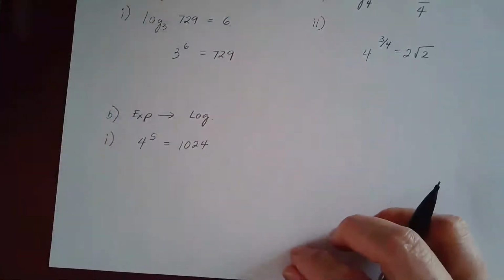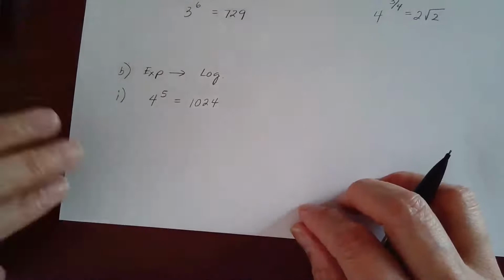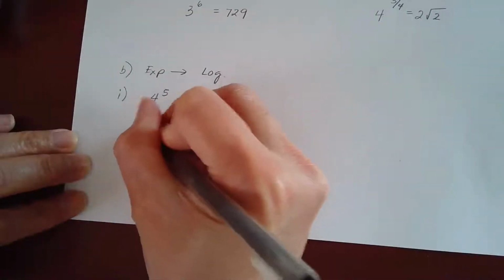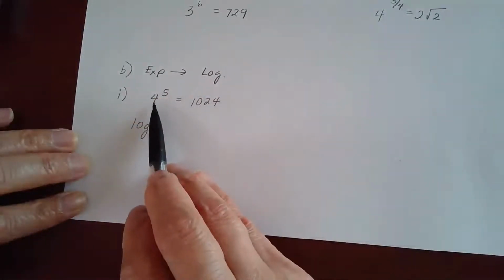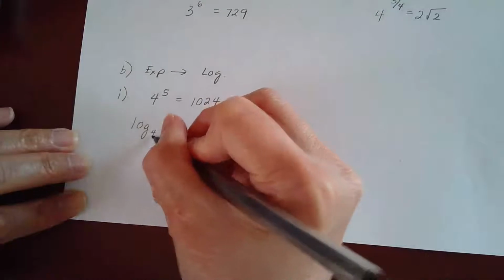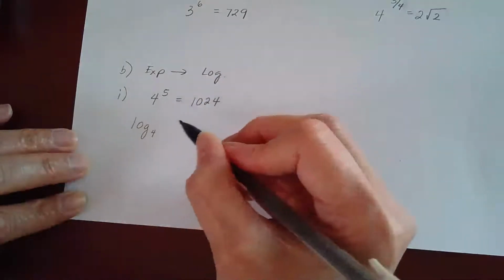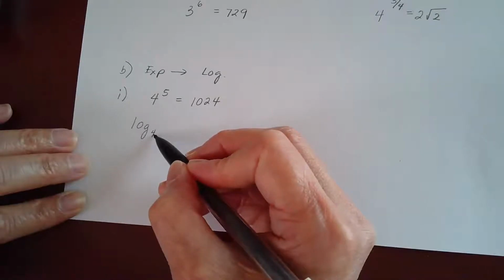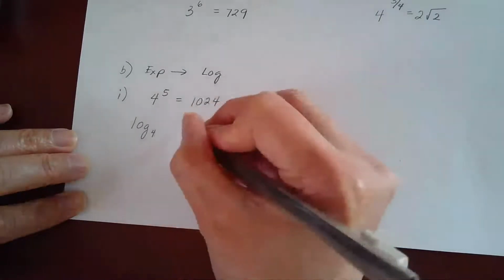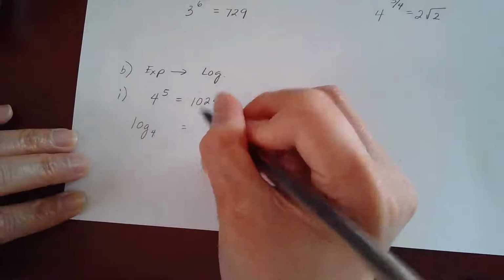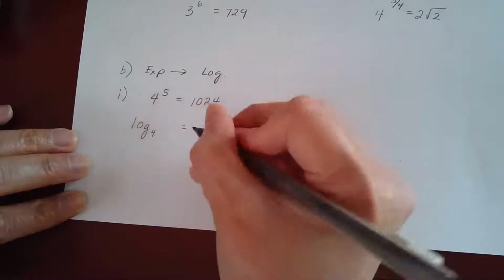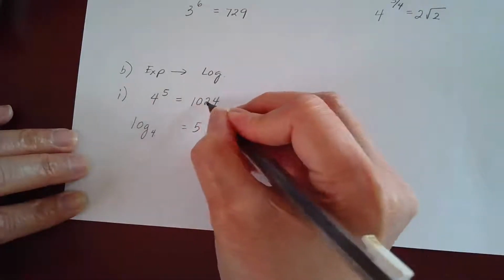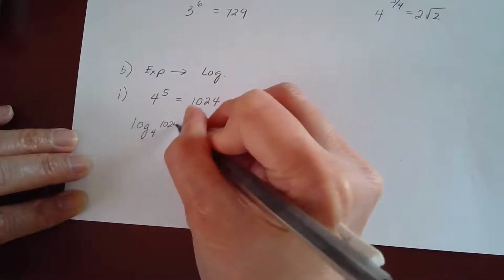So logarithm talks about log of what base? Well, we know it's base 4. Then the exponent is 5, and the number is 1024.